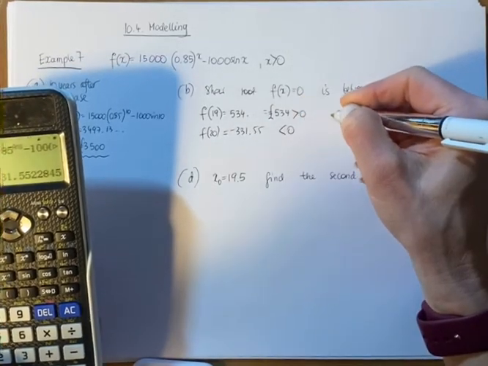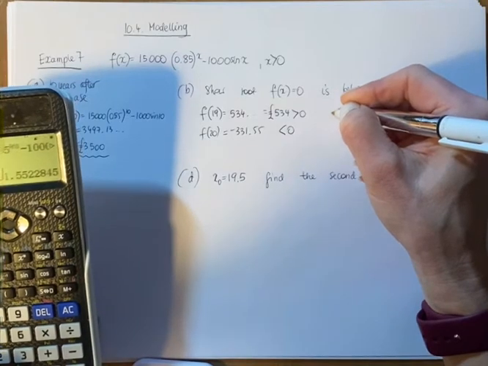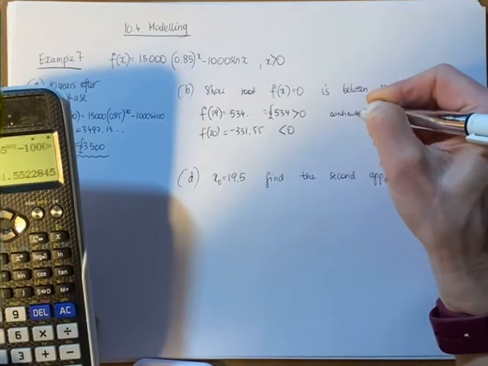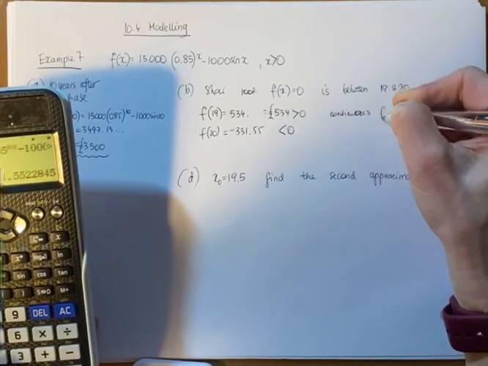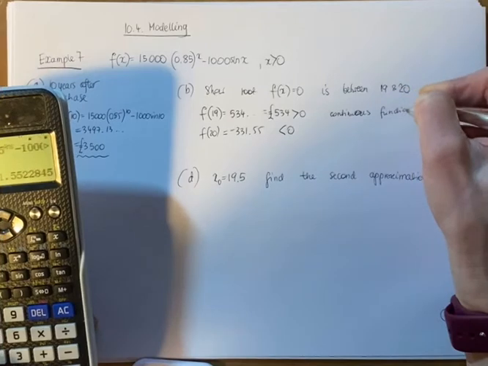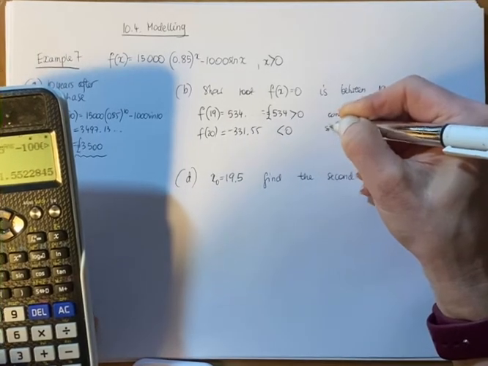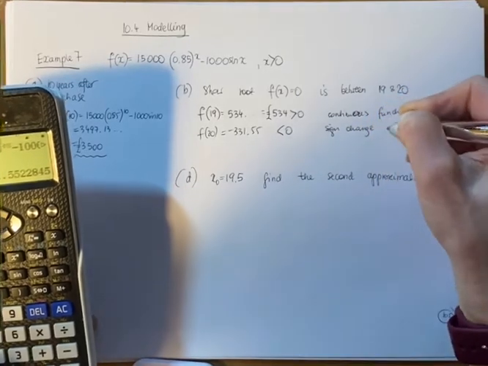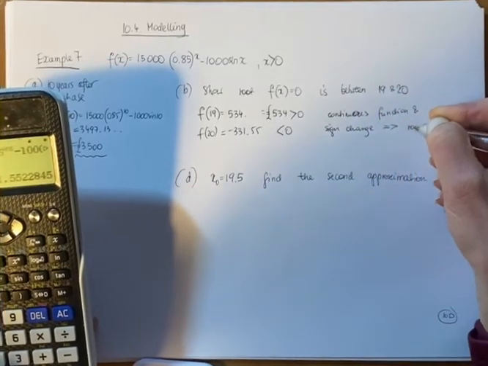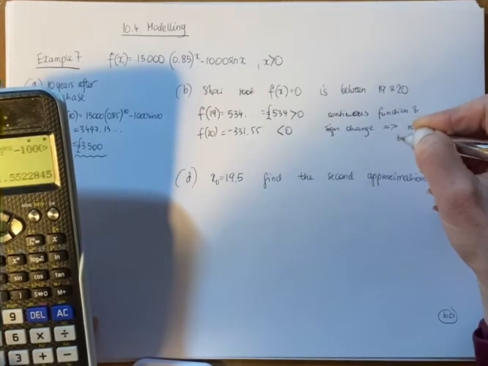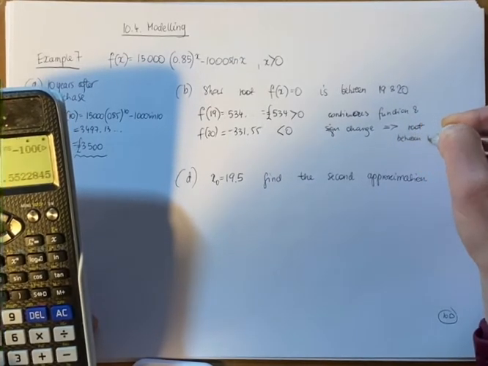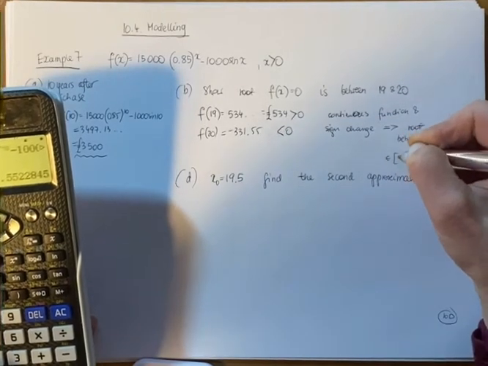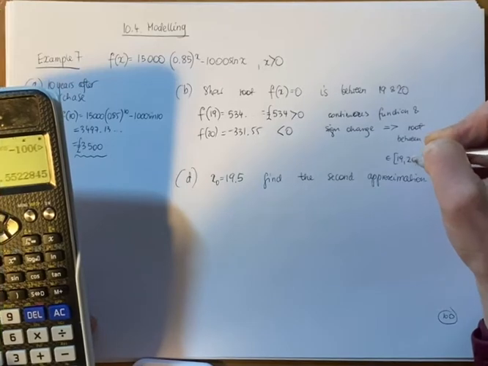So always write the comment. So continuous function and change of sign or sign change, therefore root between 19 and 20, or you could say belongs to the interval between 19 and 20.